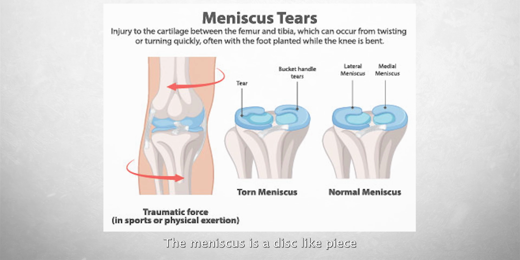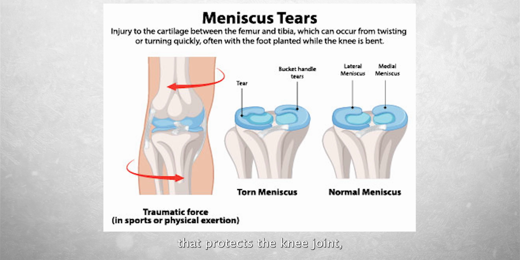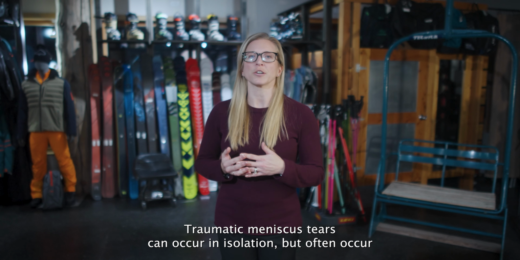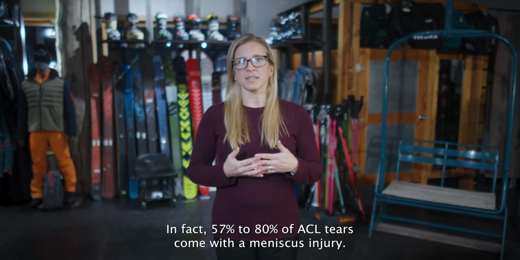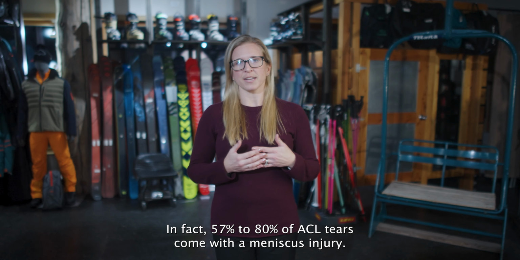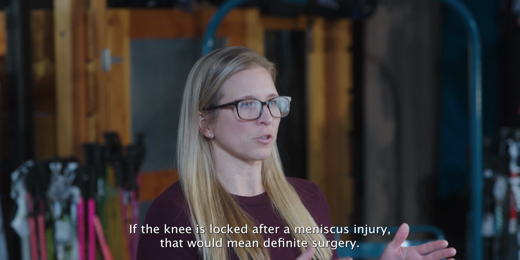The meniscus is a disc-like piece of fibrocartilage inside the knee that protects the knee joint, and it can be injured with a ski fall as well. Traumatic meniscus tears can occur in isolation, but often occur with ligamentous injury. In fact, 57 to 80% of ACL tears come with a meniscus injury. If the knee is locked after a meniscus injury, that would mean definite surgery.